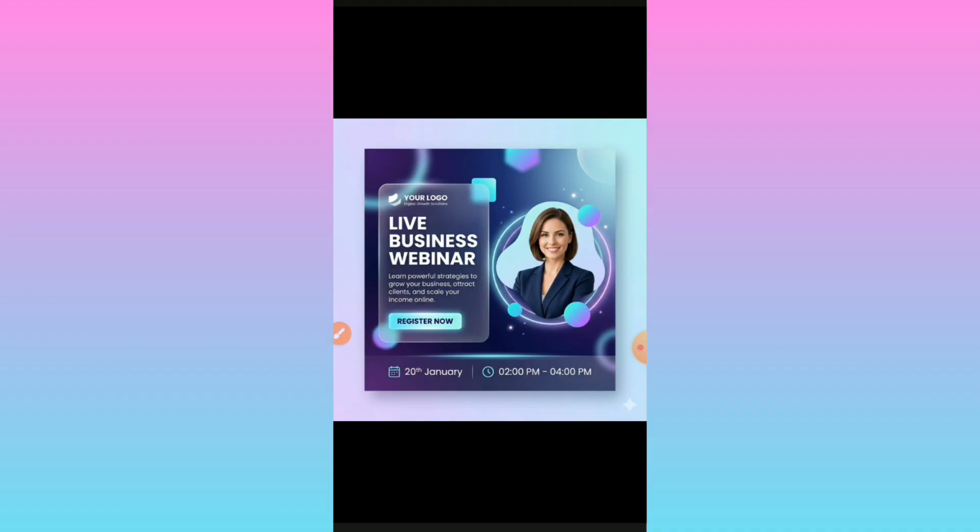Number three, automation of repetitive tasks. Many design tasks like background removal, resizing images, or generating variations can be automated using AI. Tools like Adobe Photoshop and Canva use AI features to perform these tasks efficiently.